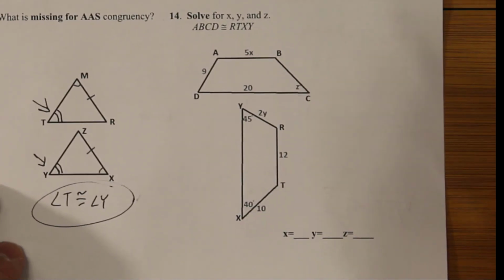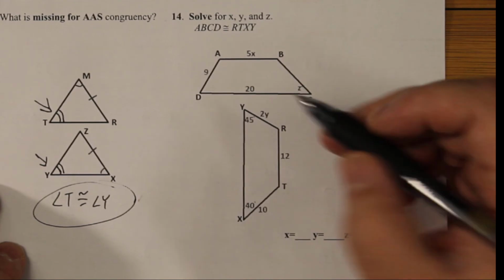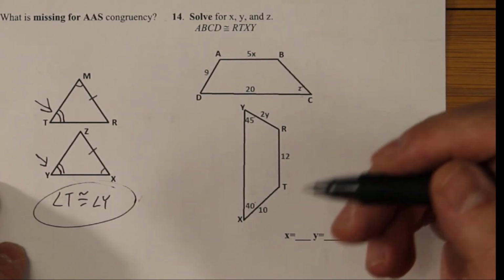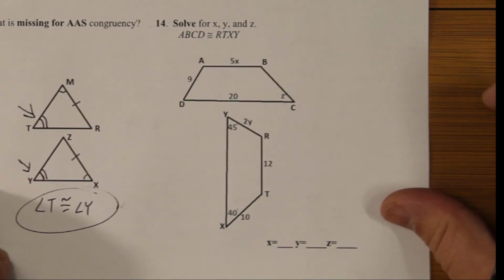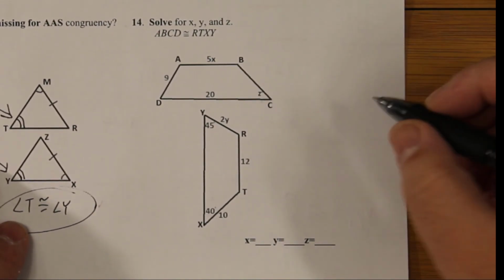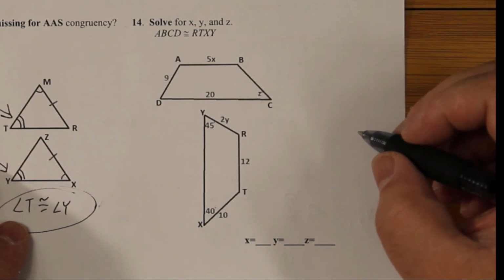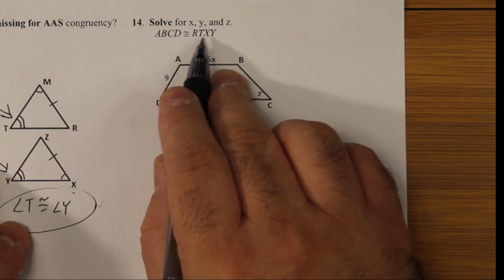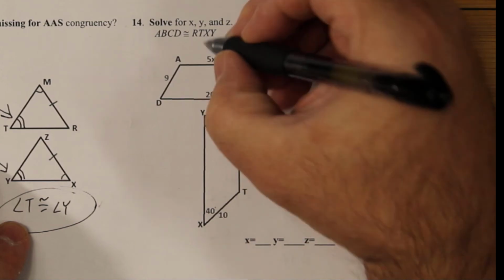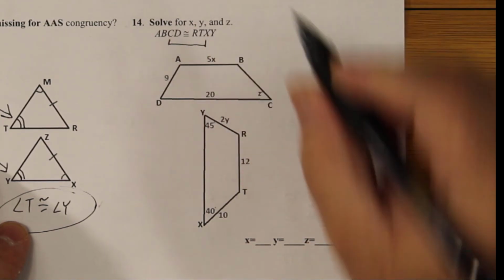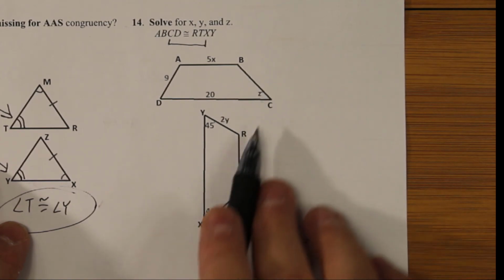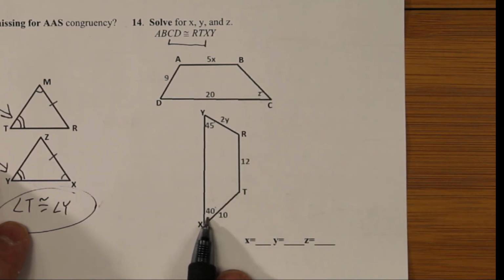Over here it says solve for X, Y, and Z, and it gives you a congruent statement. And this one's a quadrilateral, same process. So even though it's not a triangle, same process. Find the parts that match. So it says X. If I look at X over here, look at X right here, it's the third letter. The third letter has to go with C. So this X is how I know to use this with X. So Z has to equal 40.